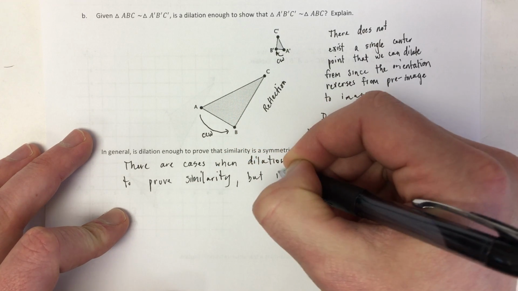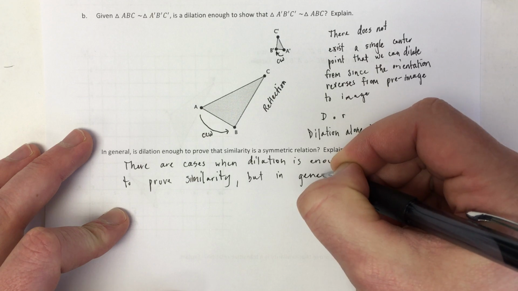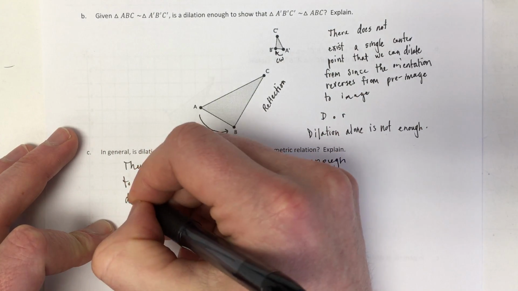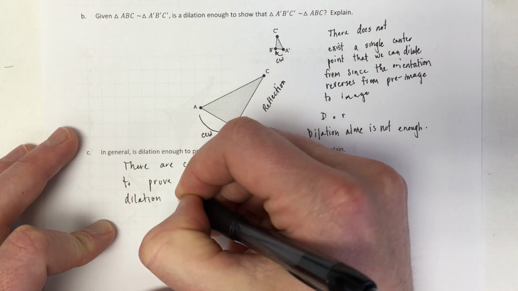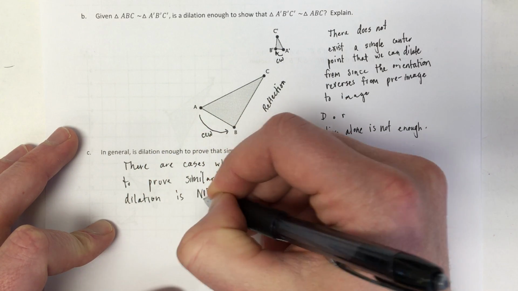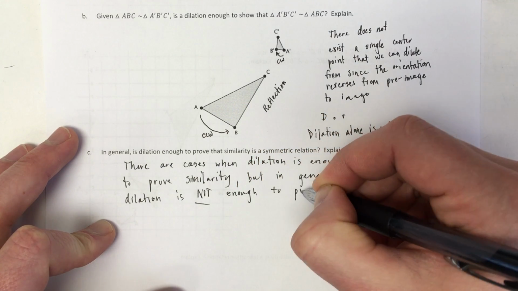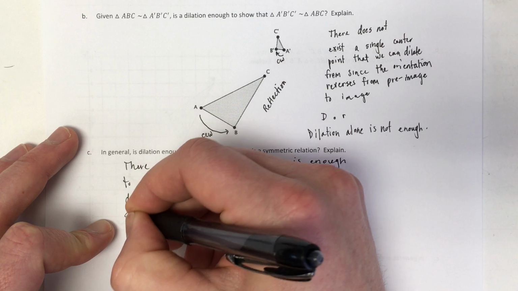But in general, which is what they asked, dilation is not enough to prove similarity.